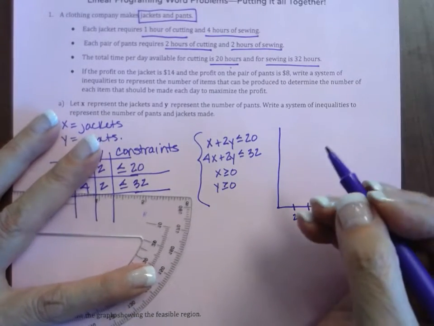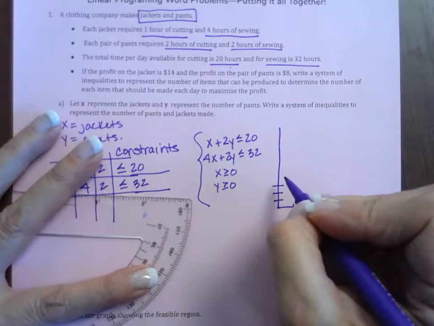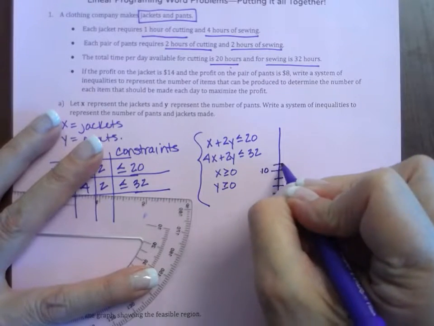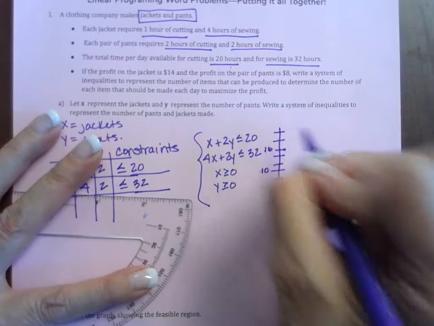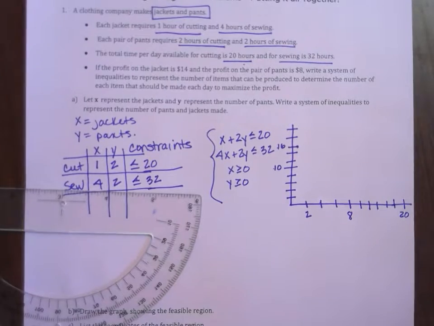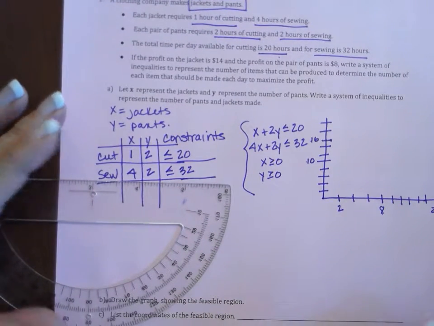And then my y-axis, I'm going to have 2, 4, 6, 8, 10, 12, 14, 16, 18, and 20. Try to get it as close as you can, but I'm going to give you the points since for some reason the graph didn't print when it was printing out, which is weird.